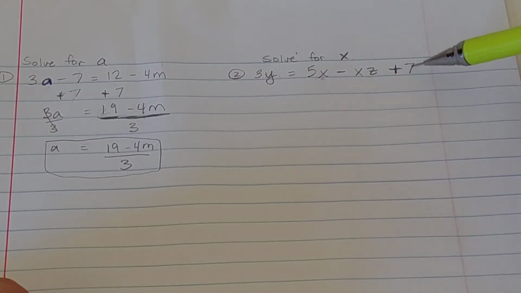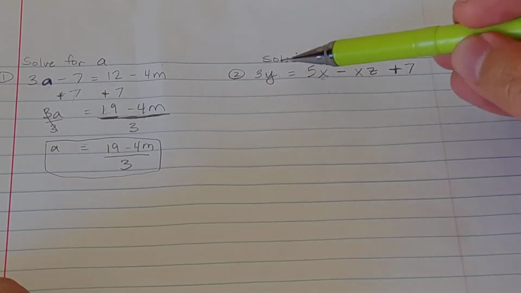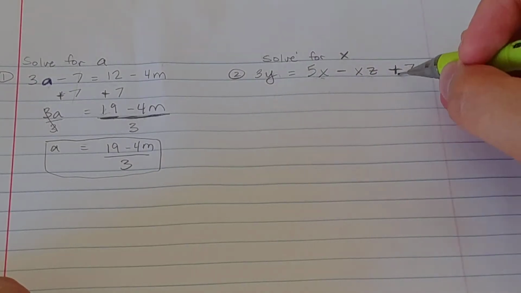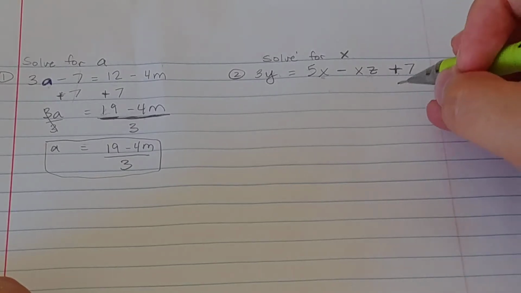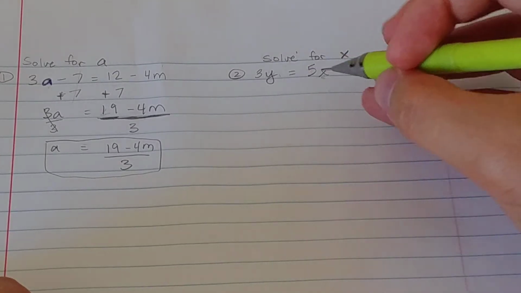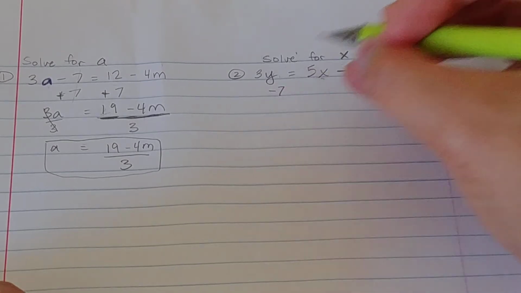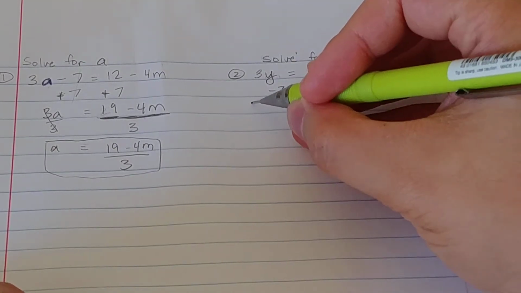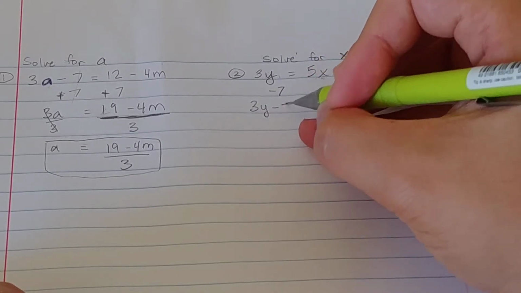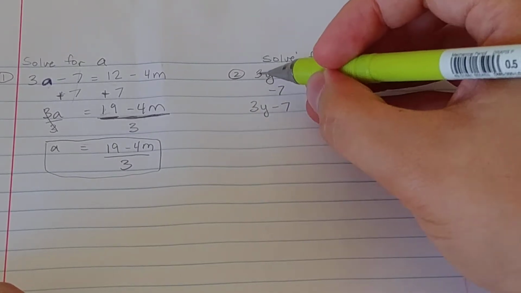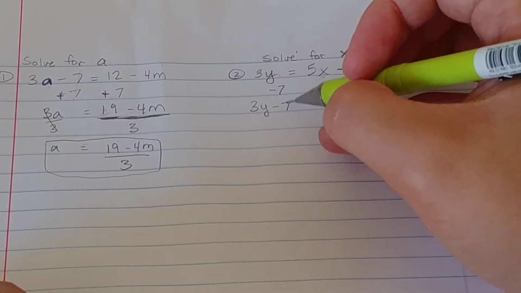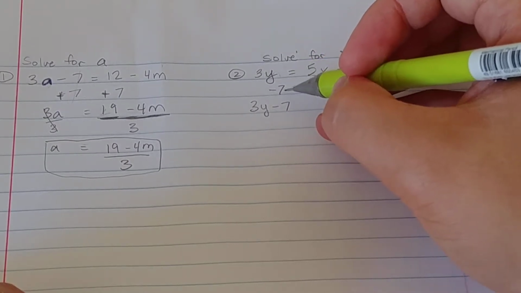So what I want to do first is move that constant term to the other side. Just like before, the opposite of adding 7 is subtracting 7. So we're going to subtract 7 from both sides. Cancels out. And on the left side we have 3y minus 7. Notice that we can't do 3 minus 7 and get negative 4y, because these are not like terms.